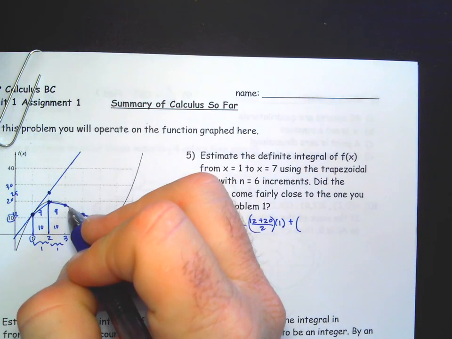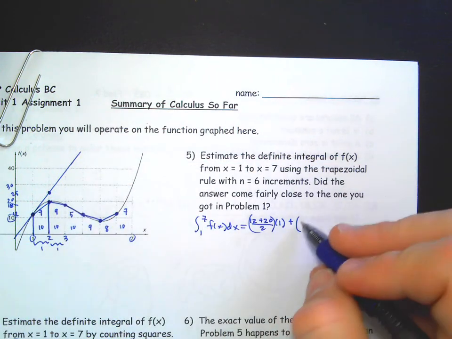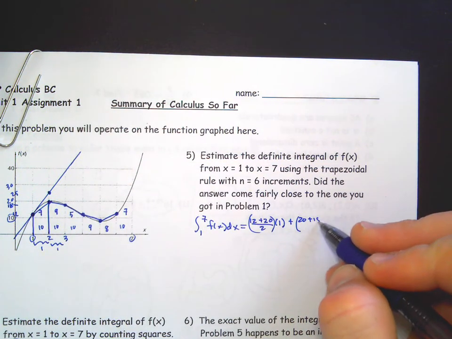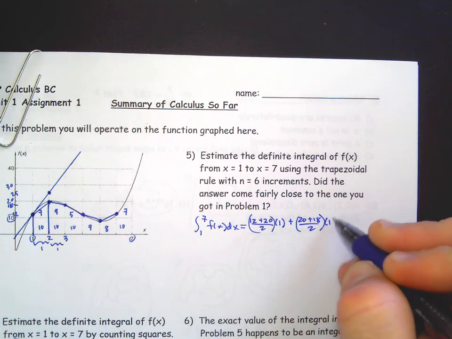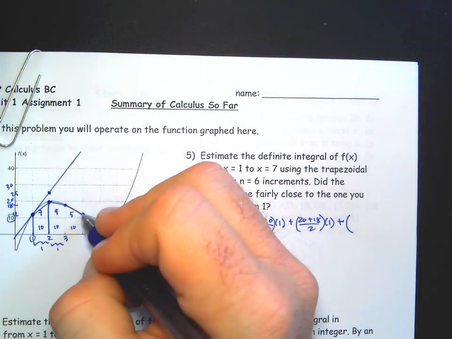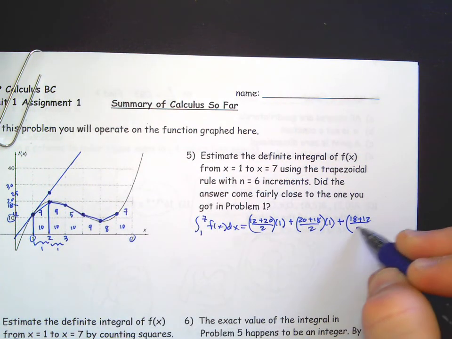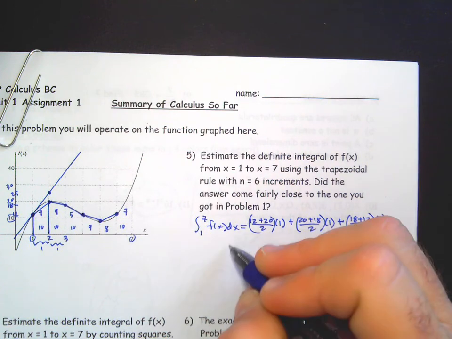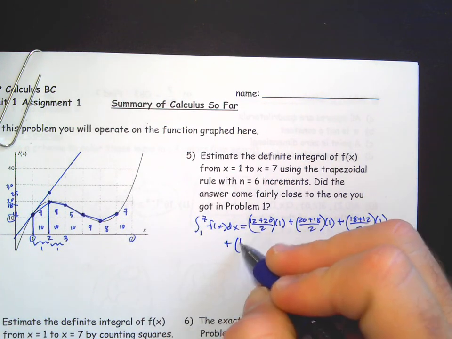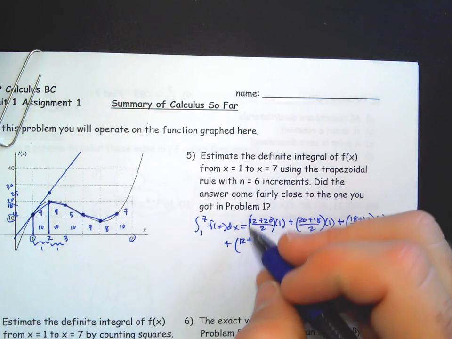Next one, I'd say maybe that's like 18. So 20 plus 18 over 2, plus the next one, it looks like 12. So it's going to be 18 plus 12 over 2. And then 12 plus, that looks like 8.